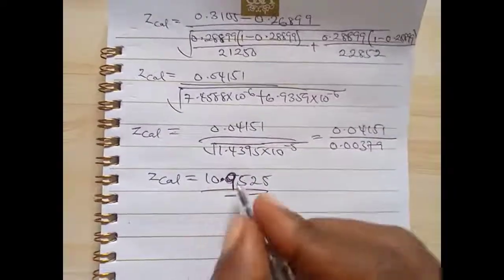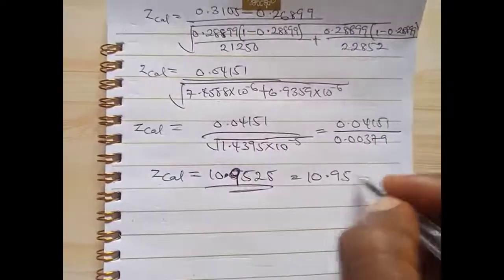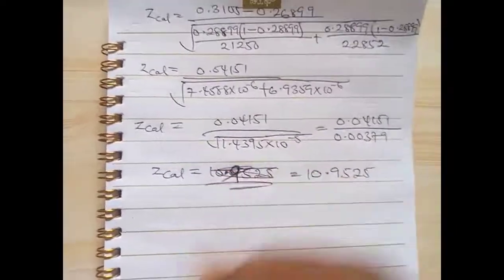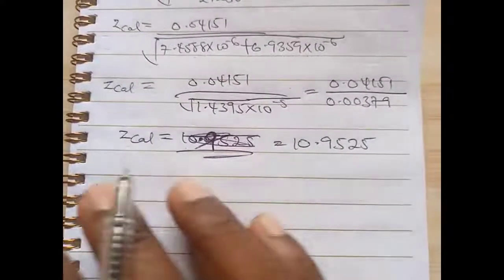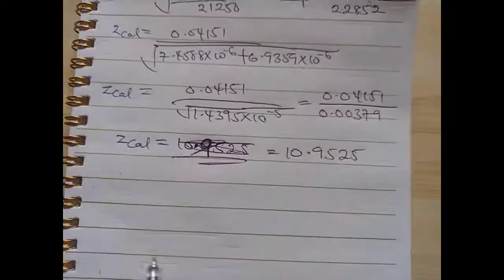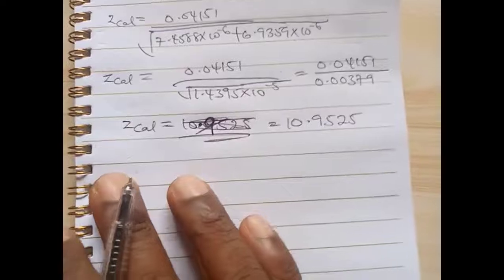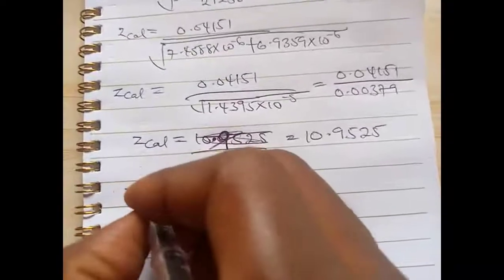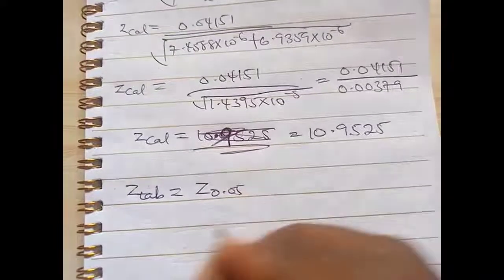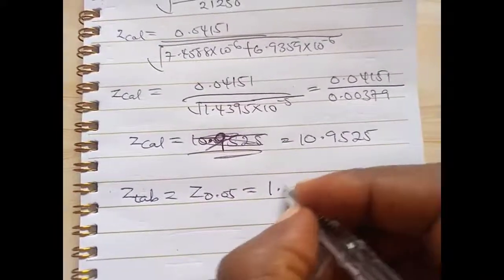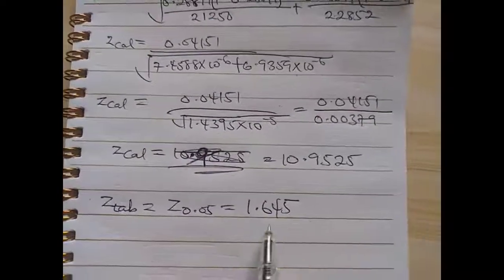So the answer is not supposed to be in a mutilation, it's supposed to be neat enough. The next step is for us to determine the critical value, having chosen the appropriate test statistic, which is the z-test that we've calculated because n is large. So we determine z tabulated, the critical value, and it's going to be z 0.005, which is 5%, and the value for that is 1.645. We get that from the table.